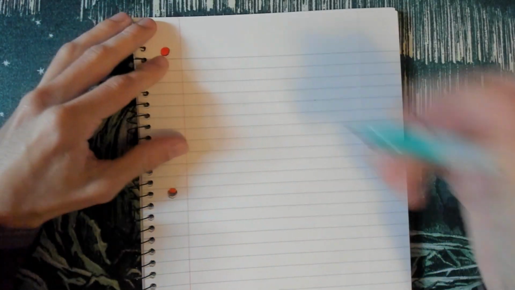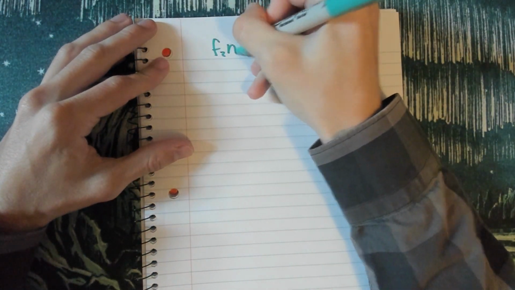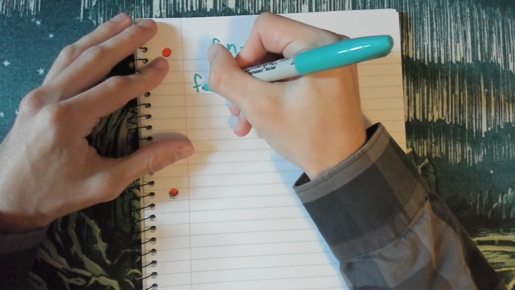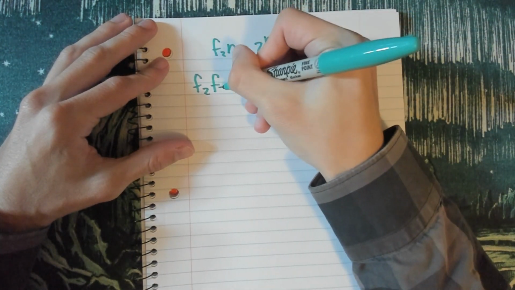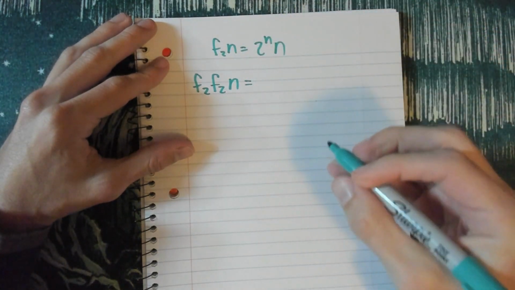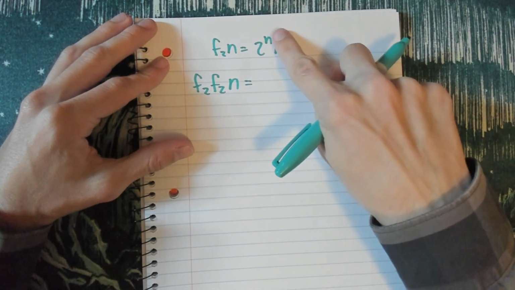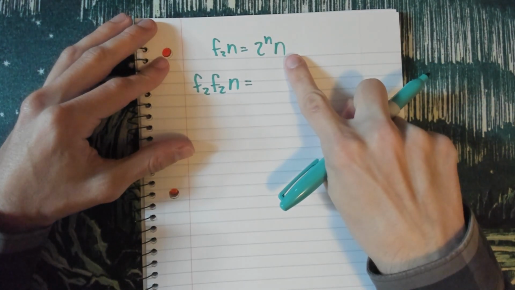So let's think about what this is all about. f2 of n is 2 to the n times n. So f2 of f2 of n is going to be, well, think of this as the blank. So it's 2 to the blank times blank.